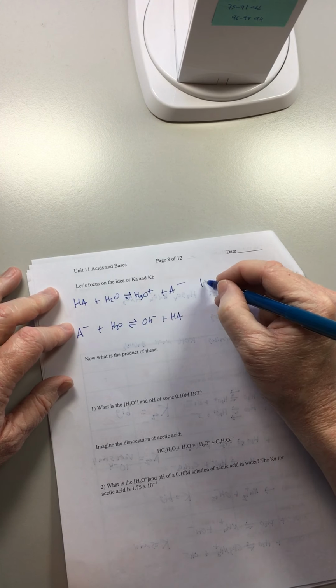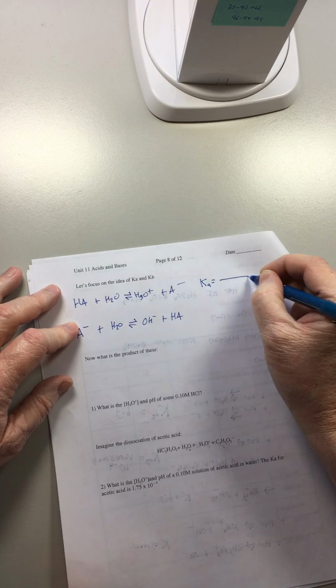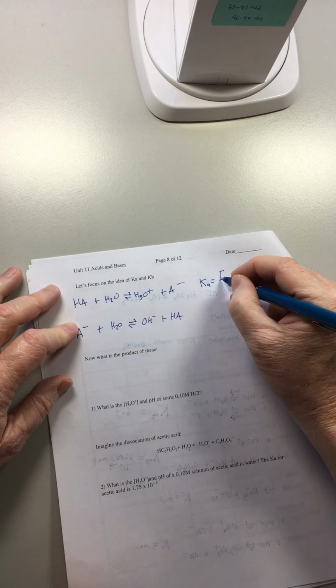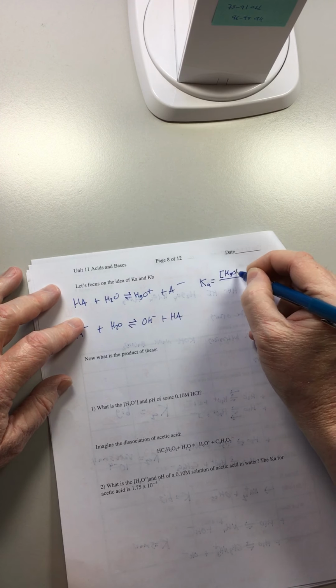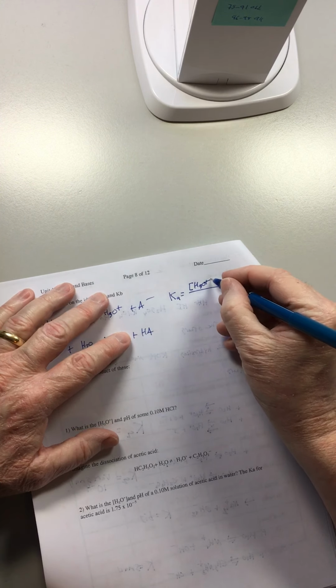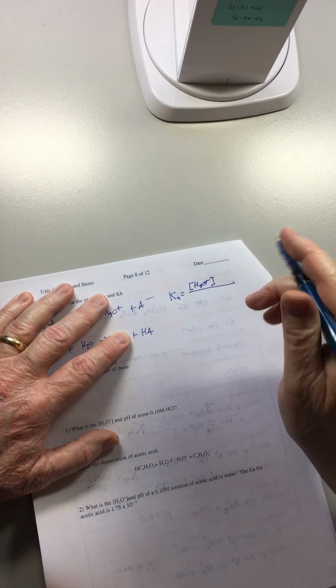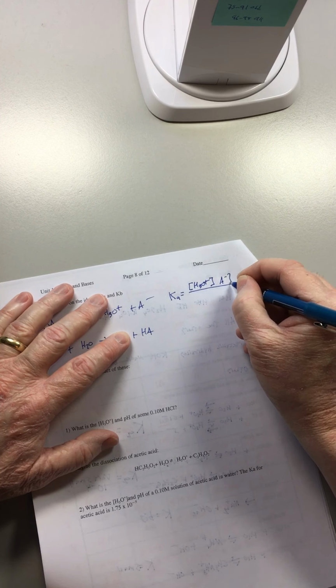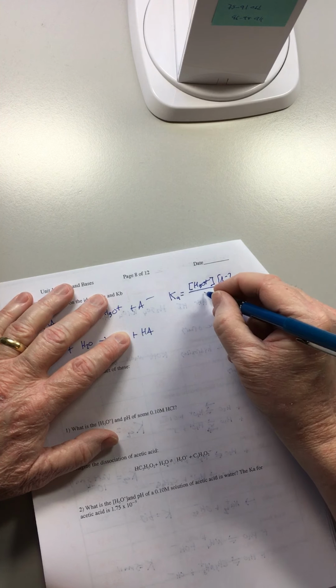Now, I want to write out a Ka here. That Ka is going to equal the concentration of H3O+ times the concentration of A- divided by the concentration of HA.